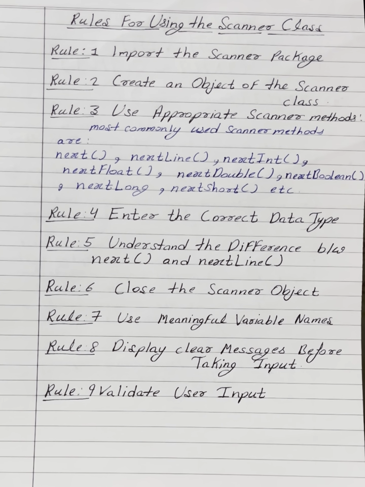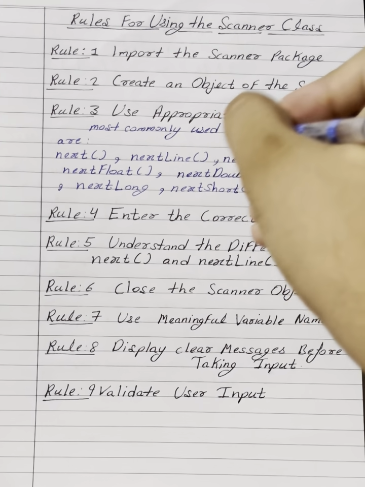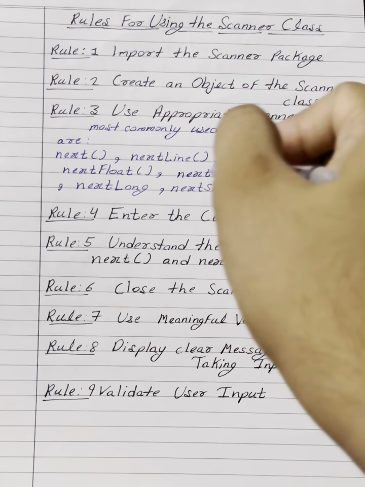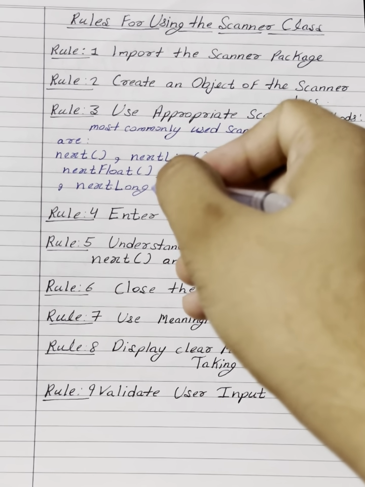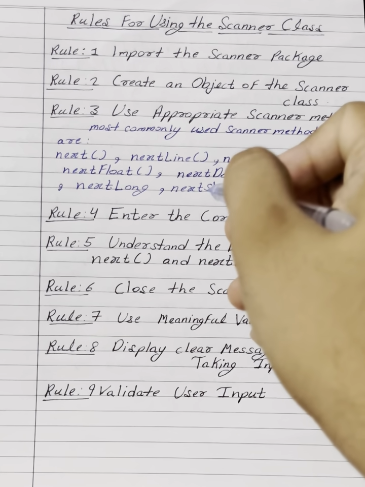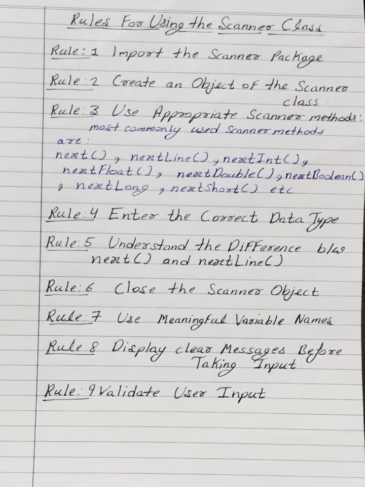Okay, so if we talk about the most commonly used Scanner methods, they are next method, nextLine method, nextInt method, nextFloat method, nextDouble method, nextBoolean, nextLong, just add the brackets when you make notes, nextShort method, and there are more methods also.